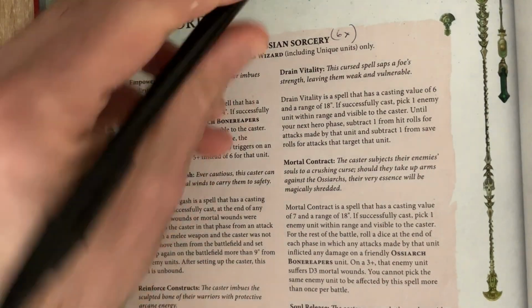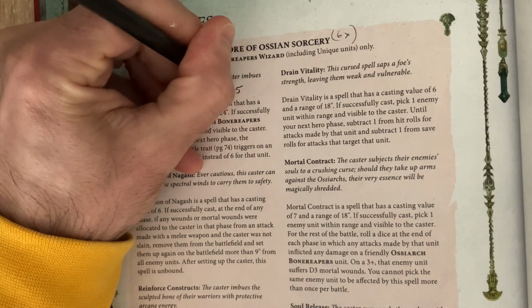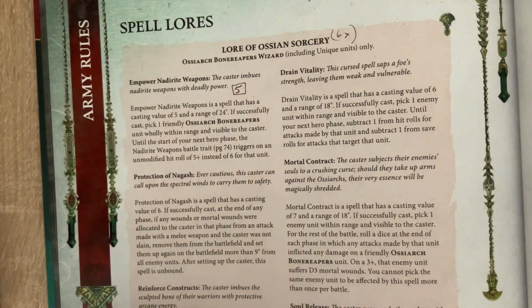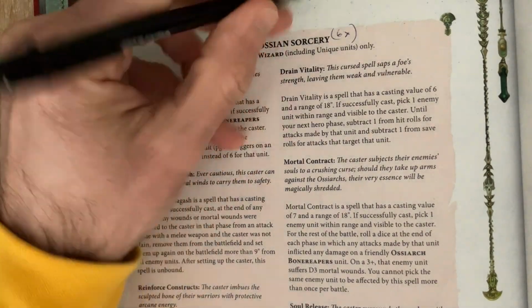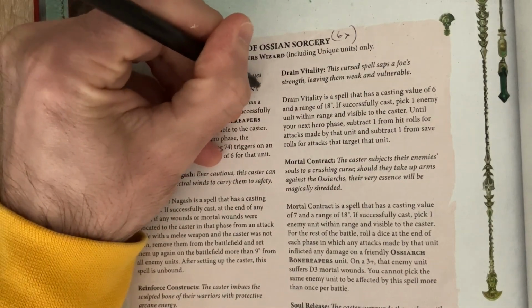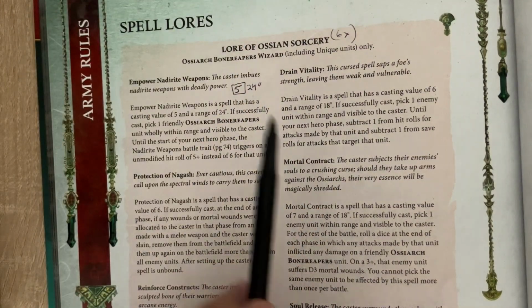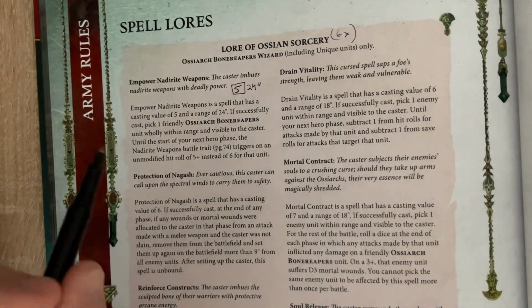But anyway, casting value 5. I always write the casting value here in a box, so I know how much it is. And then range, I always put right next to it, inches. And then I'll read a little further, and if it's wholly within, I put a line underneath it, and it is.